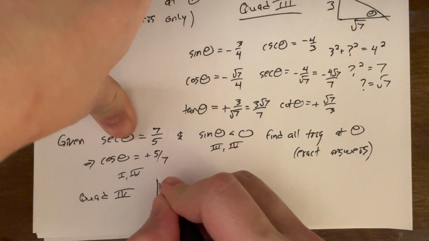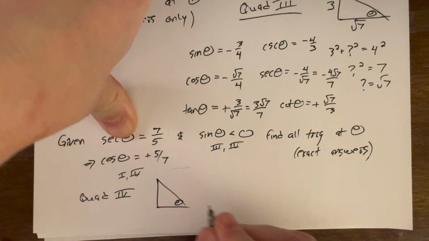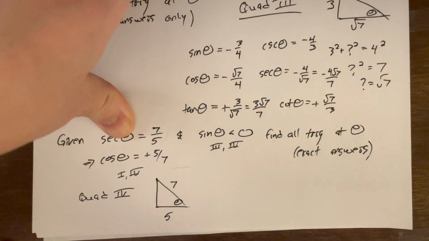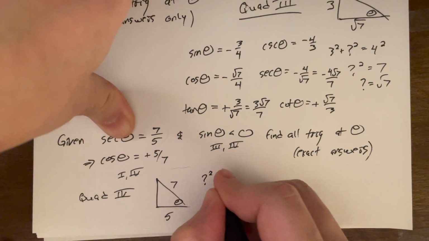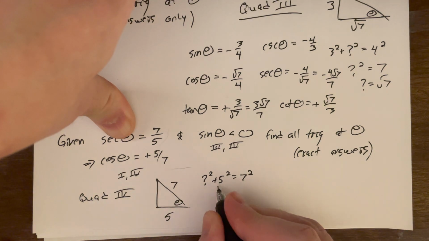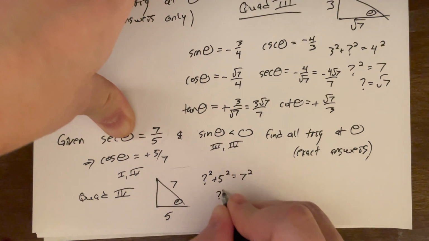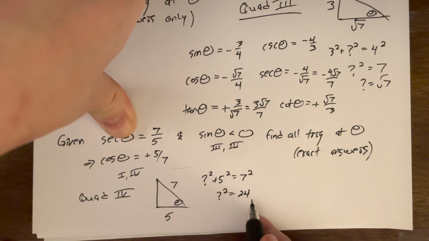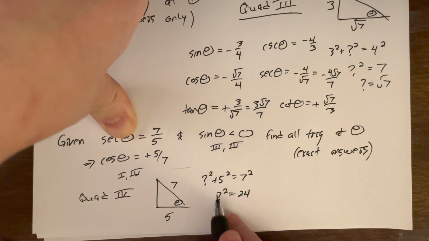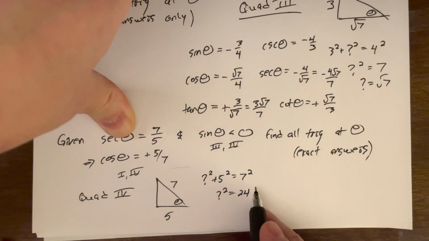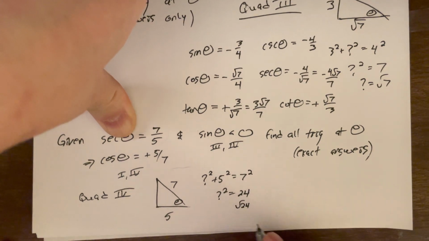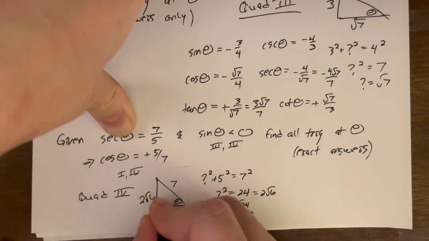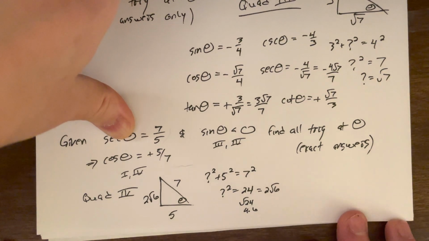Now make the triangle. There's my theta. So adjacent is 5, hypotenuse is 7. So I would get blank squared plus 5 squared is 7 squared. 25, 49, subtract the 25. You get 24. Not a perfect square, but one we can break down. If you just leave that as radical 24, it's not a huge mistake, but we want to do better. The square root of 24, well, that's 4 times 6. So 2 radical 6 for the opposite side.